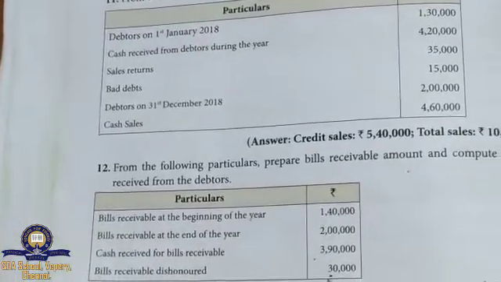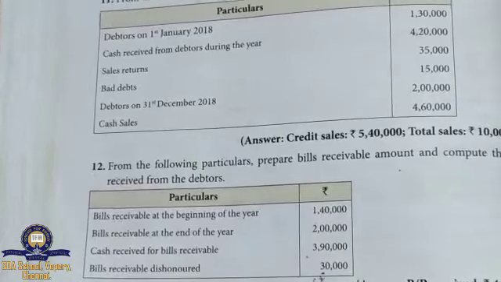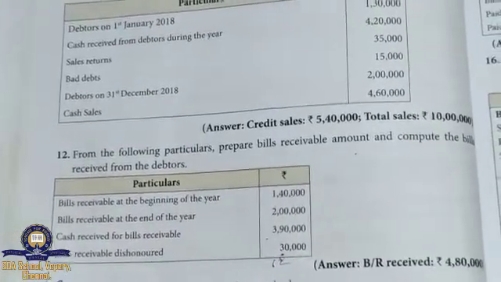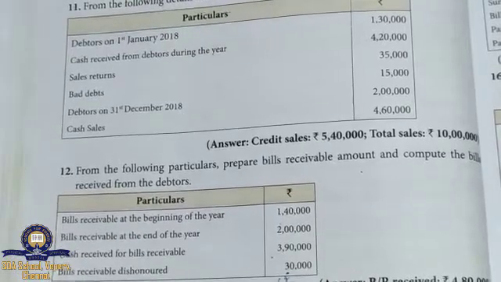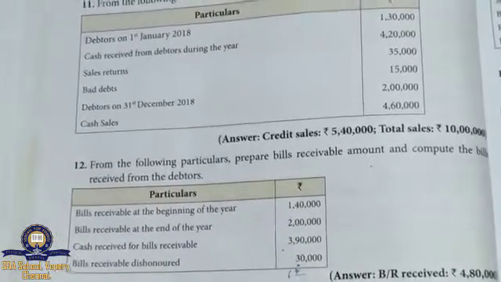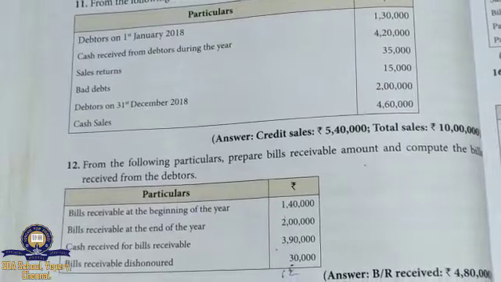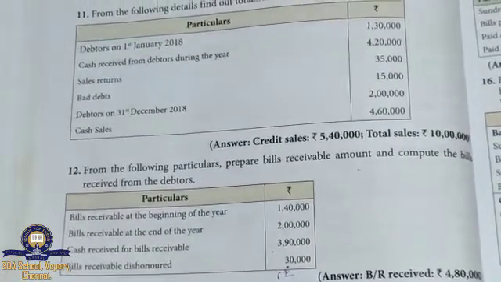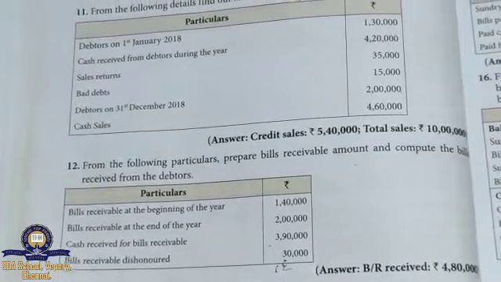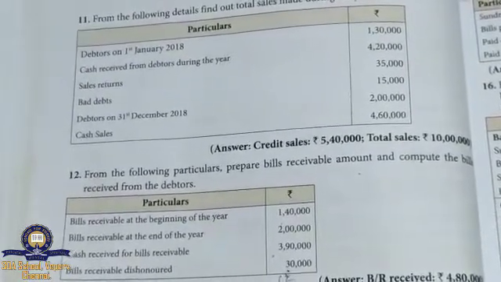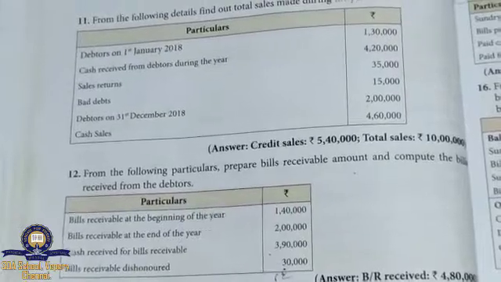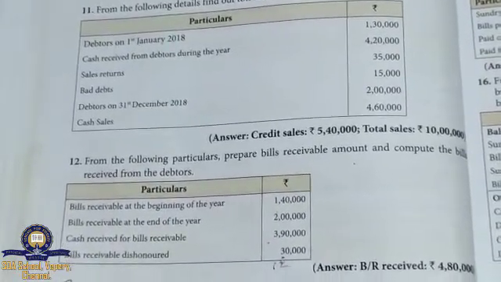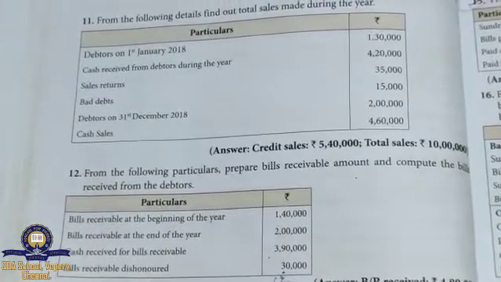So take page number 34, exercise 12th sum. From the following particulars, prepare bills receivable account and compute the bills received from the debtors. Bills receivable at the beginning of the year 1,40,000, bills receivable at the end of the year 2 lakh, cash received for bills receivable 3,90,000, bills receivable dishonored 30,000. So you are going to find out the bills receivable account. So do this 12th sum as homework.